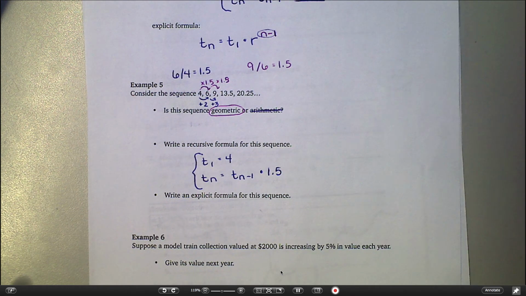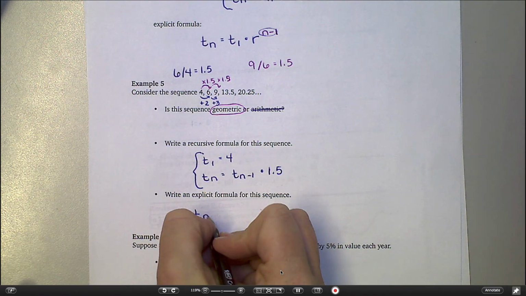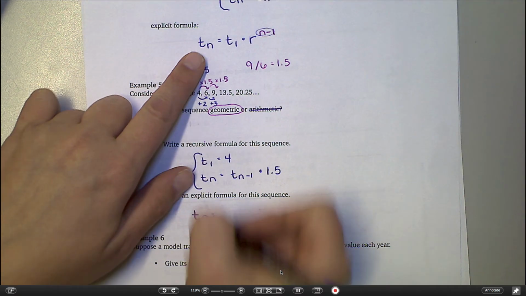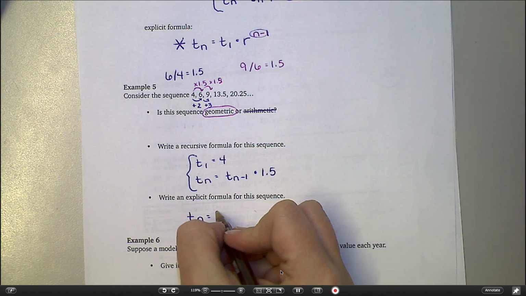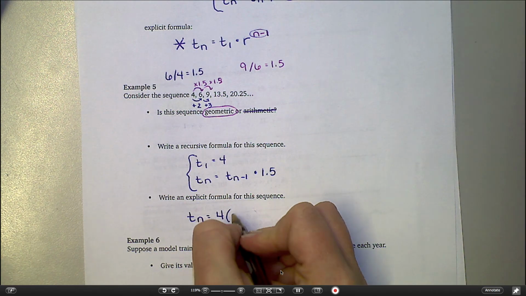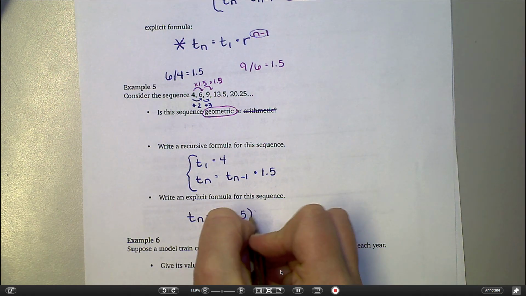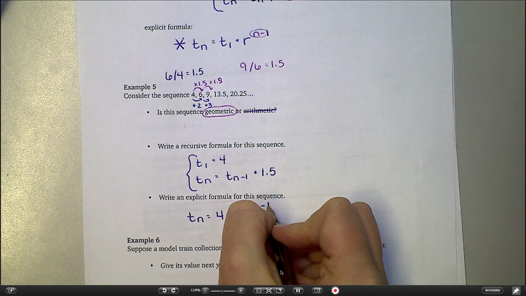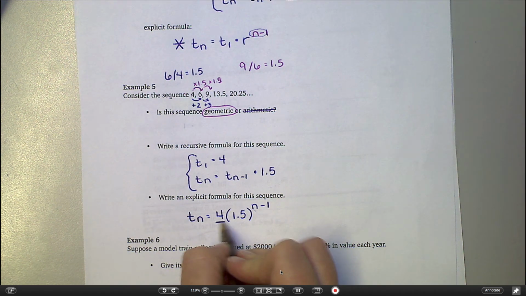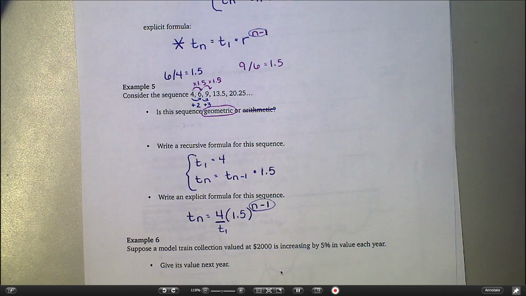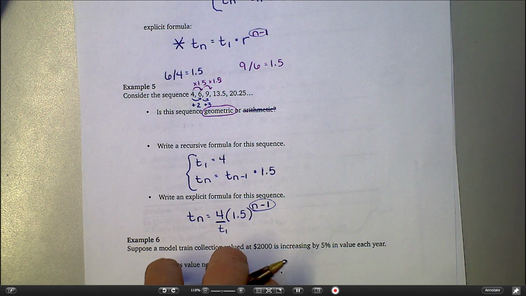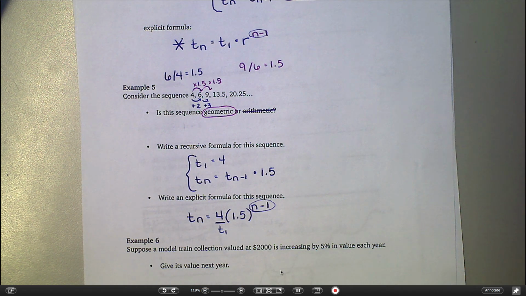For my explicit formula, I'm going to say term n equals, and I'm using this guy up here, my term 1, which is 4, times 1.5, and then I'm always going to use an n minus 1 here. Anytime this is term 1, which it should be based on that formula, this is going to need to be an n minus 1. We're going to talk a little more in detail about that with example 6, but I think I'm going to wait for example 6 until I'm back on Monday. I think this will be enough to get you through the homework assignment.